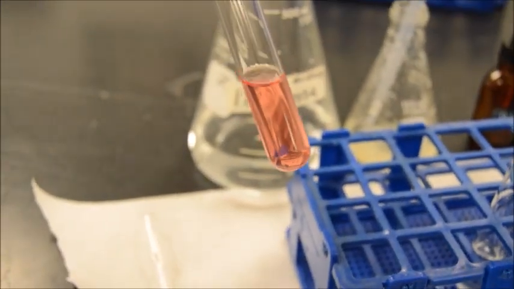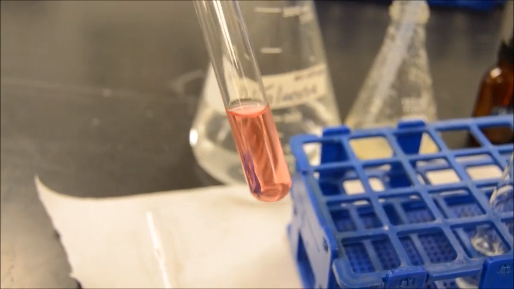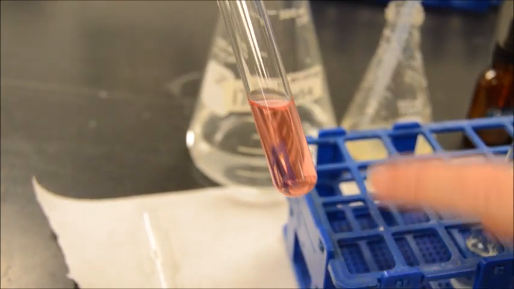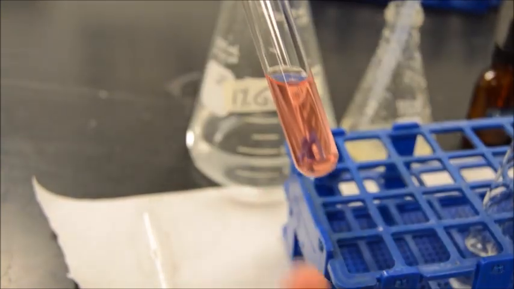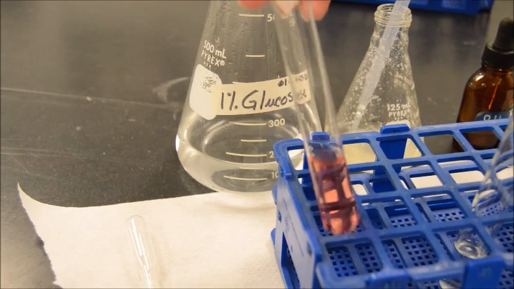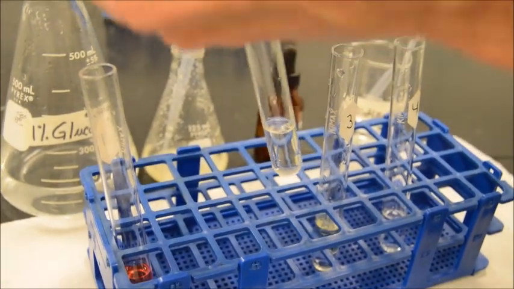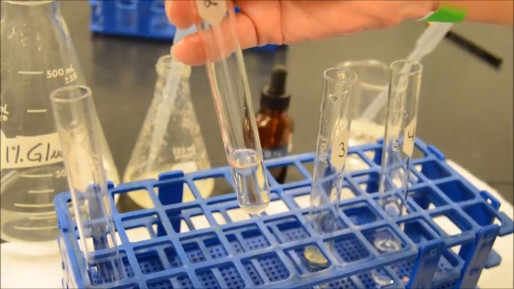Right. So notice that even though it's red, and you're seeing in your lab book red is positive, notice there's no separation of layers here. It's a consistent one color throughout. Because what we're looking at is glucose, which is a simple sugar, a monosaccharide, not a lipid. All right, next. So here's our potato juice. 1, 2, 3, 4.